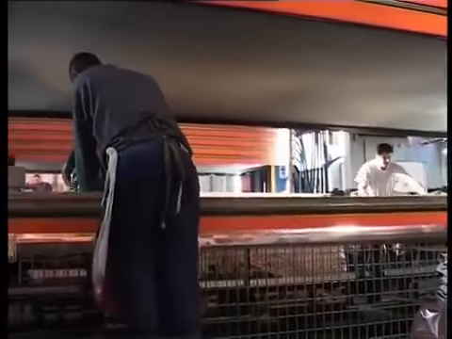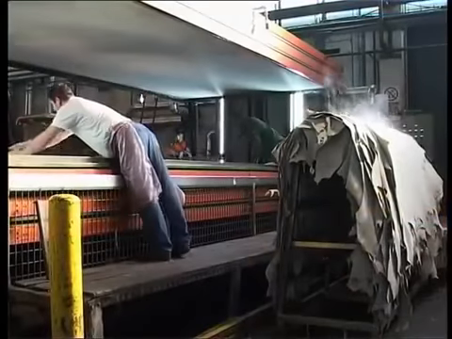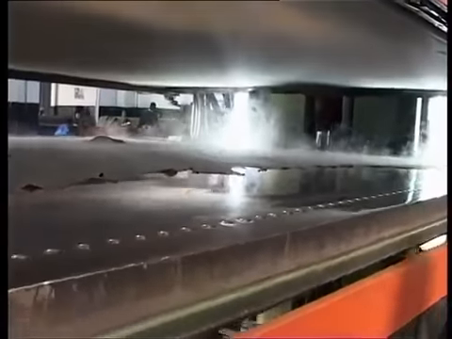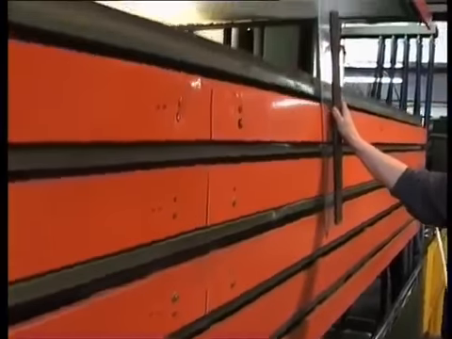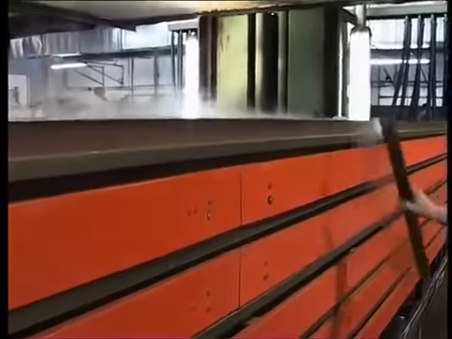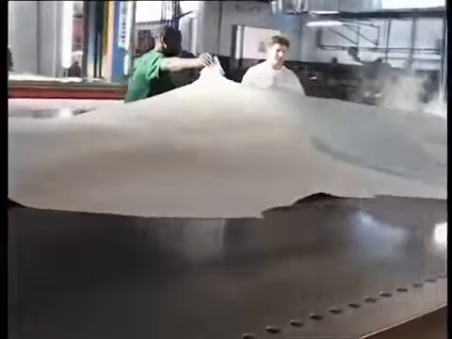One of these is vacuum drying, where leathers are put on a large, hot, flat plate, and another plate presses down and sucks the water out of the leather by creating a vacuum. This is a very effective method.